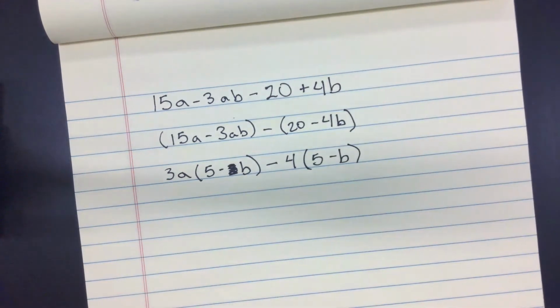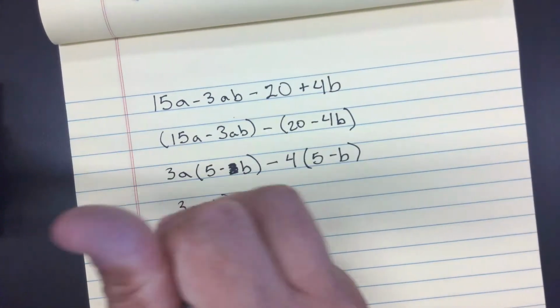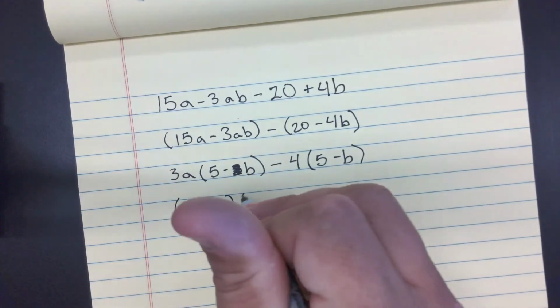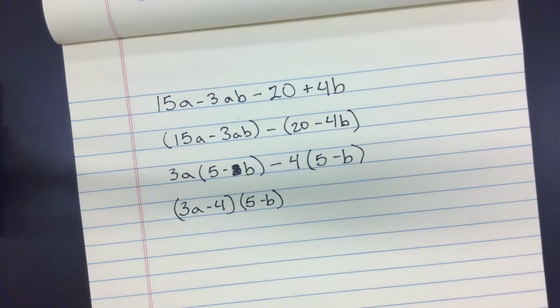At this point you need to look: are the parentheses the same? Yes. If they are, you're going to put together what's on the outside, so 3a minus 4, and then one of the parentheses. And you're done.